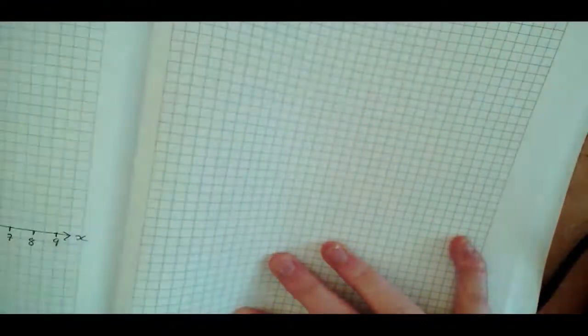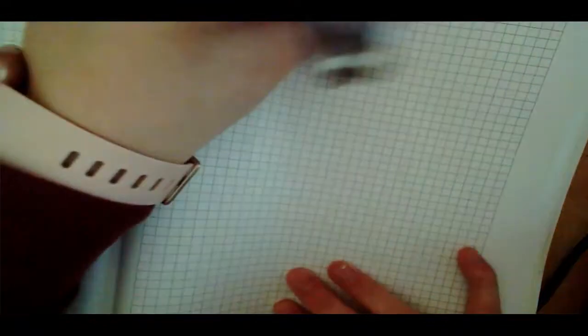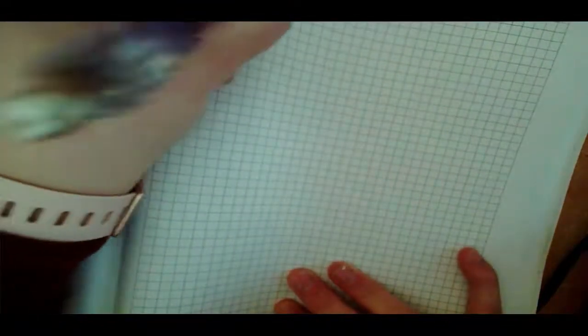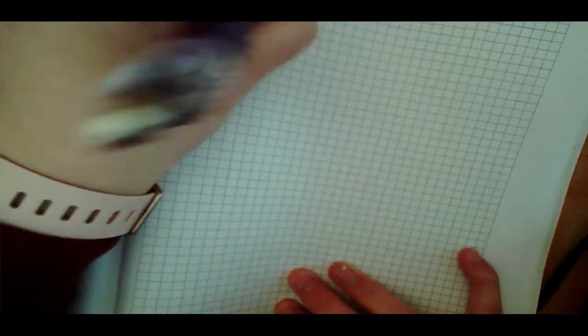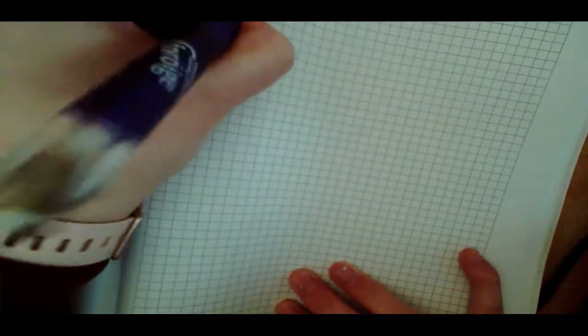So C is equal to 2 pi r, so we know the radius is 6. So instead of r we put in 6. And then 2 multiplied by 6 is 12. So C is equal to 12 pi.